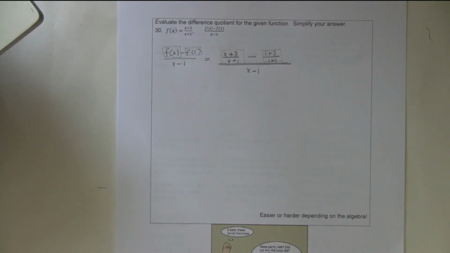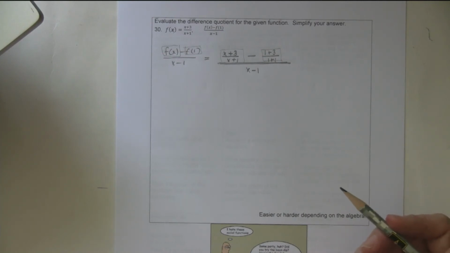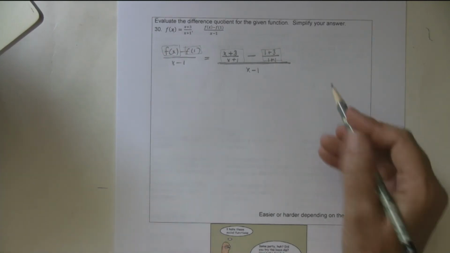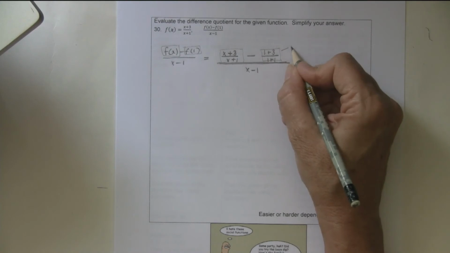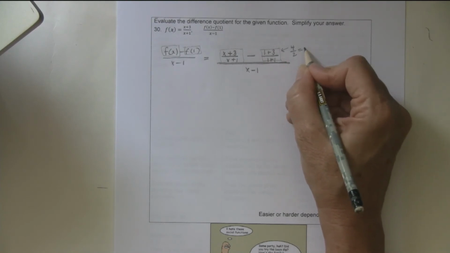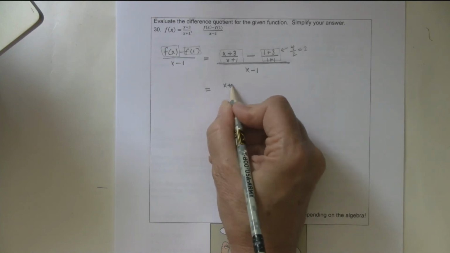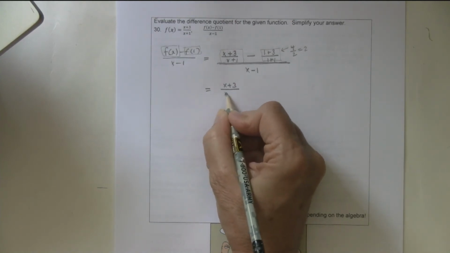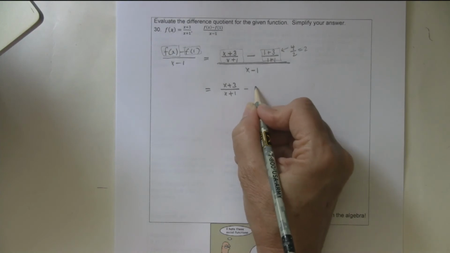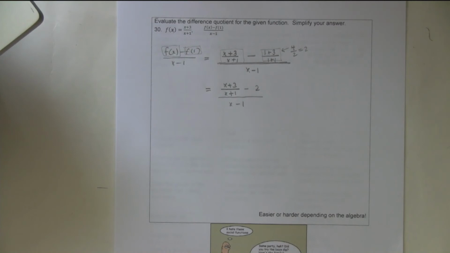This doesn't say go to the function called f. This just says x. So down here we just have x minus 1. And it's asked us to simplify our answer. So we have some things that are not simplified, like 1 plus 3 is 4, and 1 plus 1 is 2. So this right here is 4 over 2, and 4 over 2 is 2. So this is x plus 3 divided by x plus 1 minus 2, all divided by x minus 1.